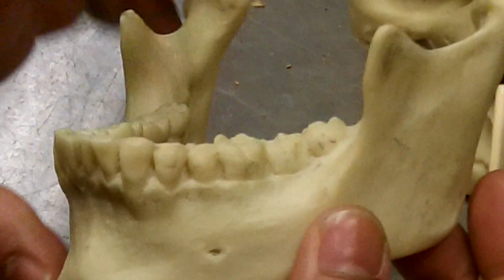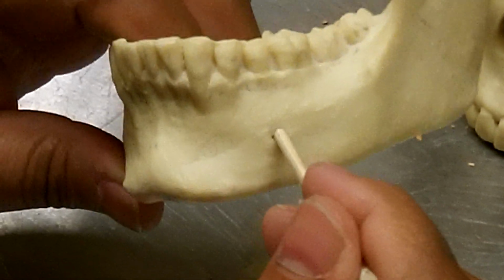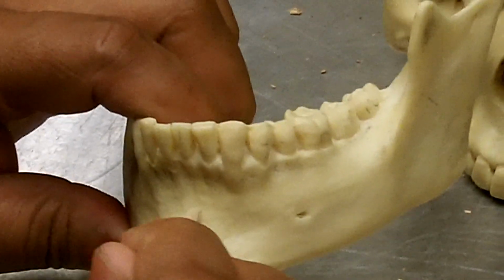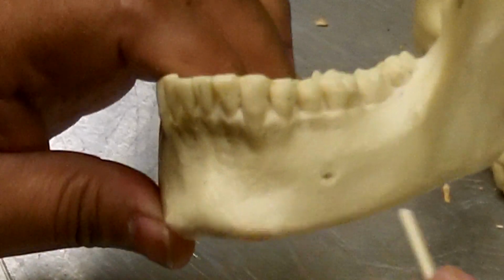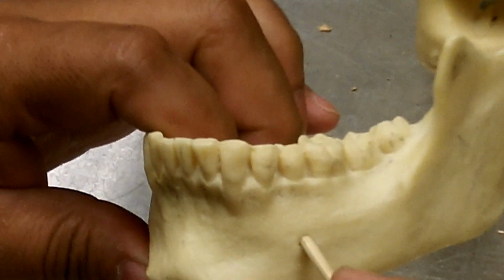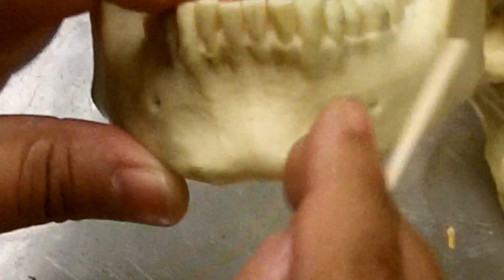As we move towards the front of the jaw, you'll see there's an opening here towards the chin, which is known as the mental, and so this is the mental foramen. Here we have this protrusion on the mental, known as the mandibular symphysis.